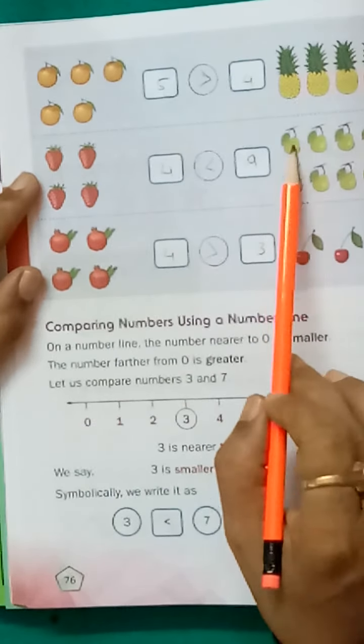Okay, children? Understood, all of you? Then pomegranates. See here, there are 1, 2, 3, 4. How many are there on the left side? 4 are there. That's why I wrote 4. And on this side, how many are there? 1, 2, 3. I wrote 3. Okay?